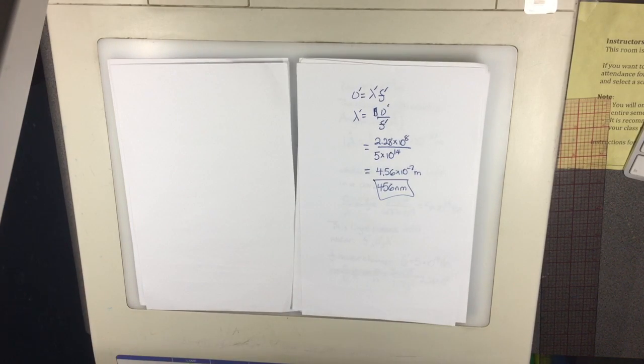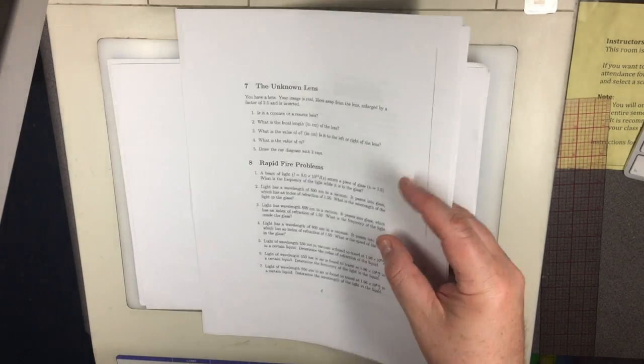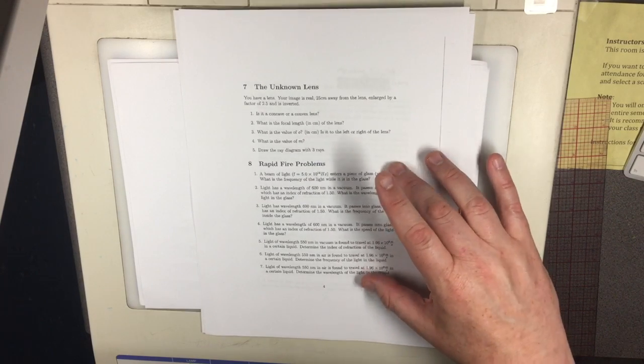And so that's a simple example of how light changes from one medium to another. And there is a whole problem. Well, actually, it's not a problem. It's a set of problems. Let's see. Page 4, number 8, rapid fire problems. What I've just explained, you should be able to do all of these now.